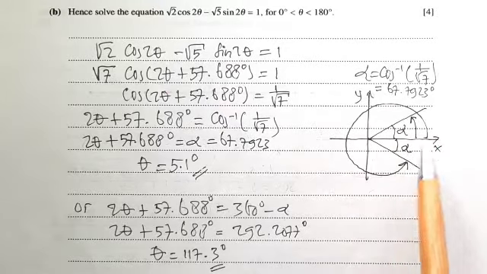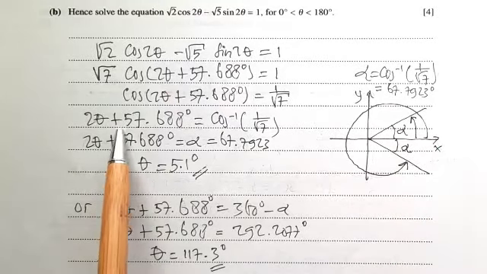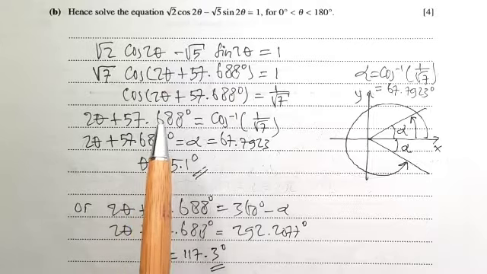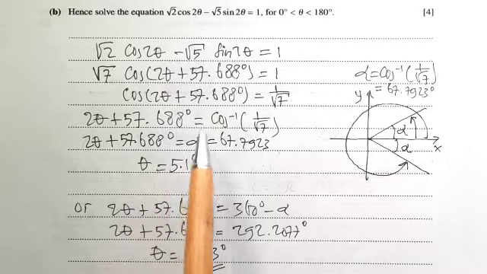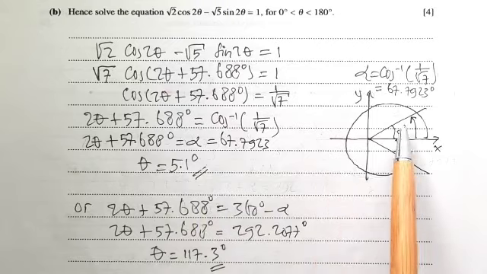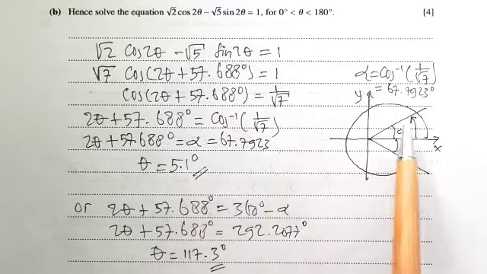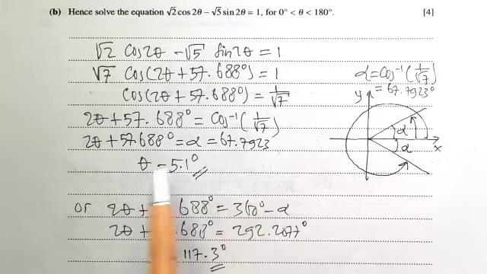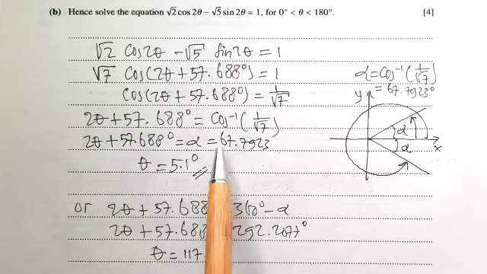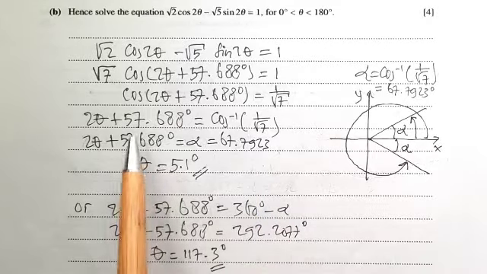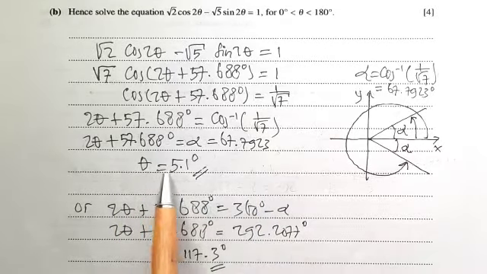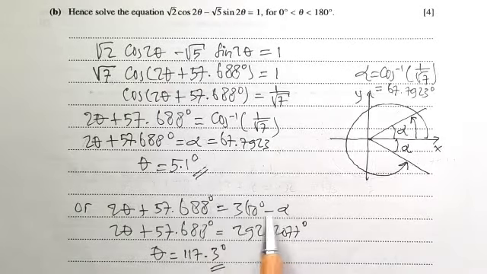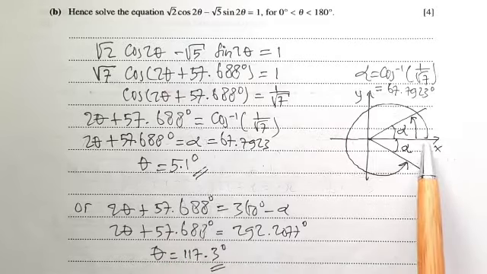That is the first value. For the first quadrant, 2 theta plus 57.688 degrees equals the basic angle, 67.7923. Thus 2 theta equals this one minus that one, and then divided by 2, we obtain theta is 5.1 degrees.